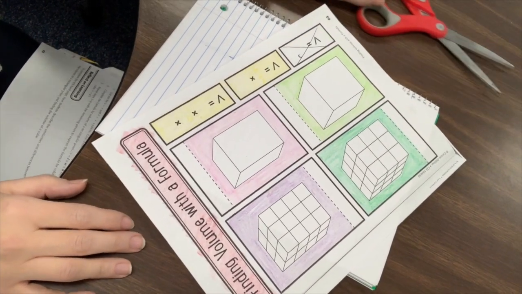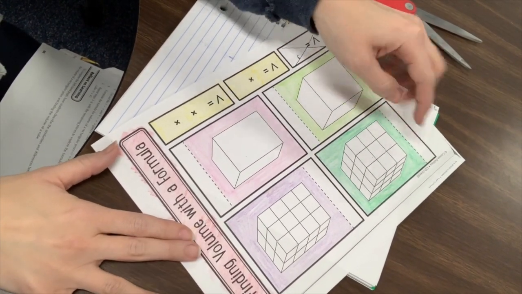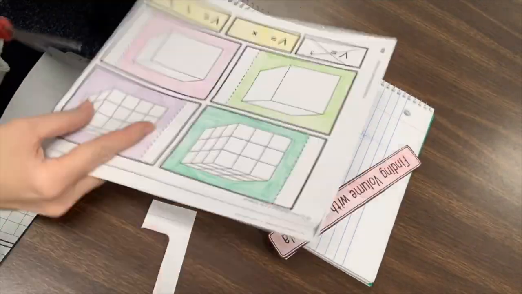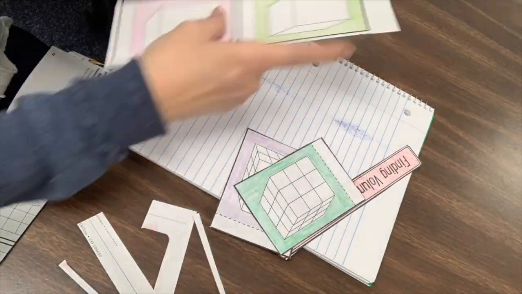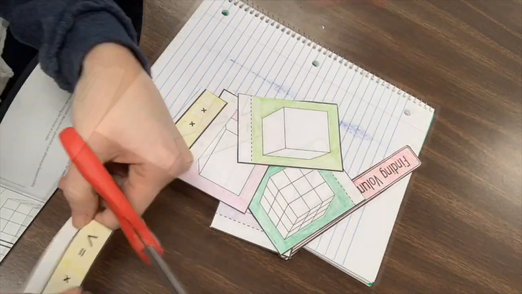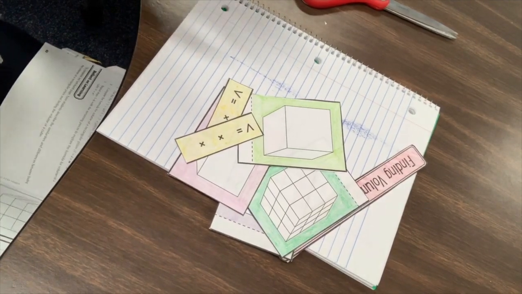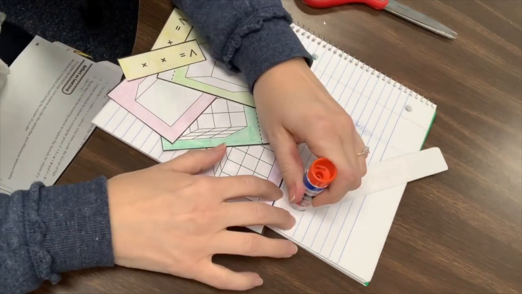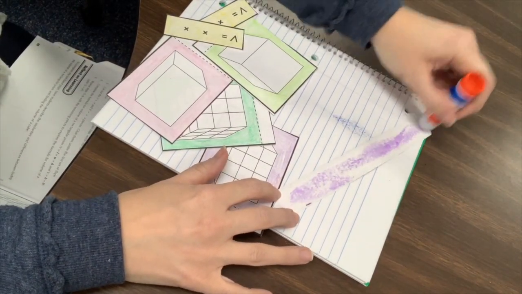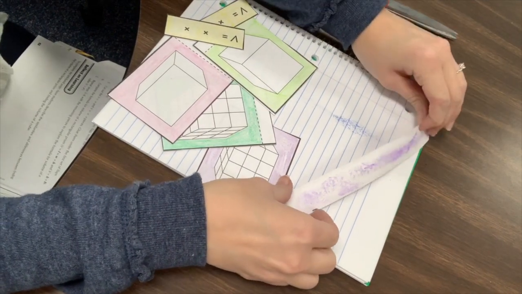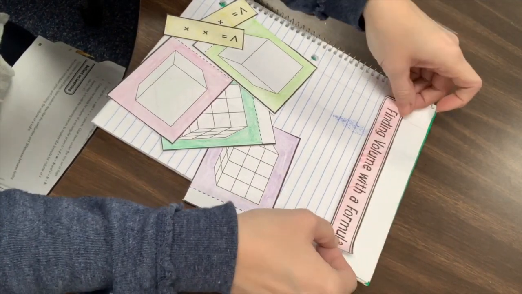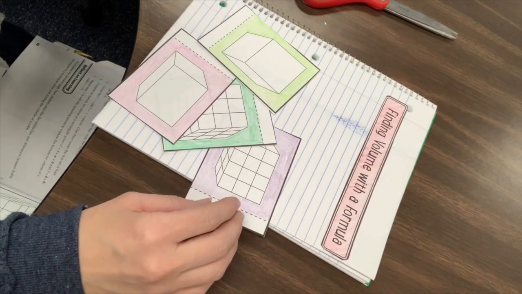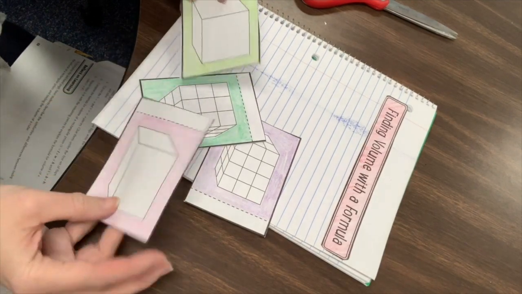Okay, now I want you to cut out all the pieces, not cutting along the dotted line. You should have 2, 4, 6, 7 pieces when you're done. Okay, let's talk about finding volume with the formula. I'm going to glue down our title.